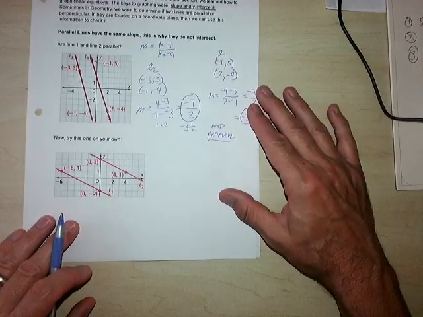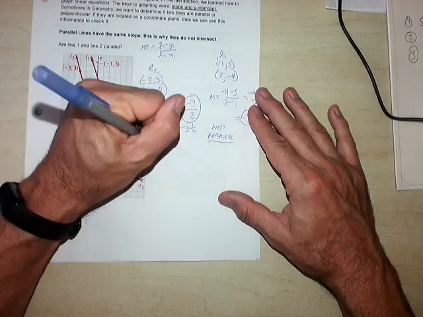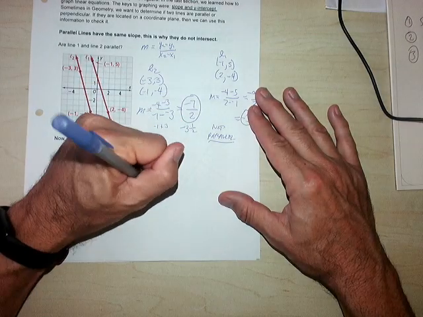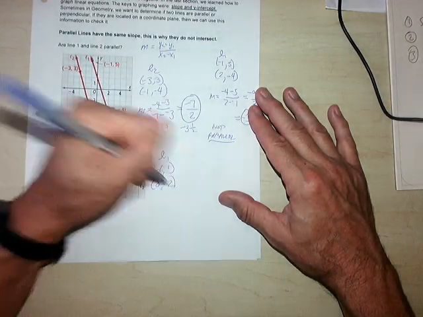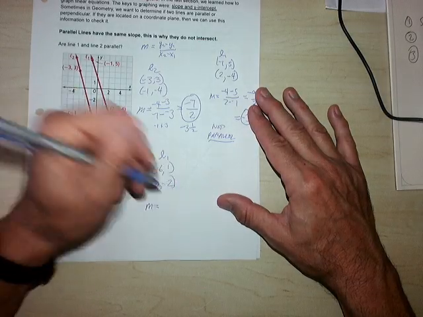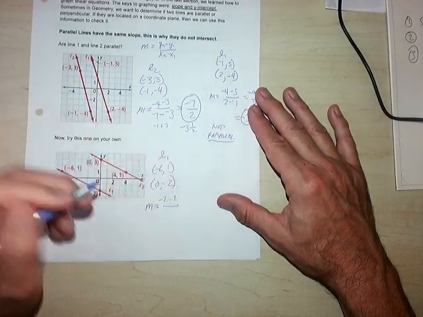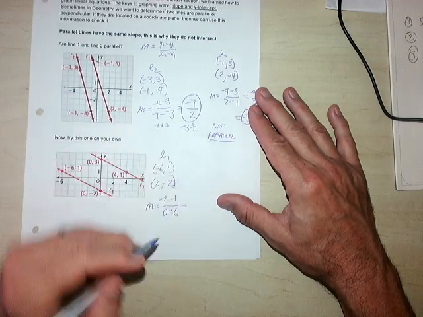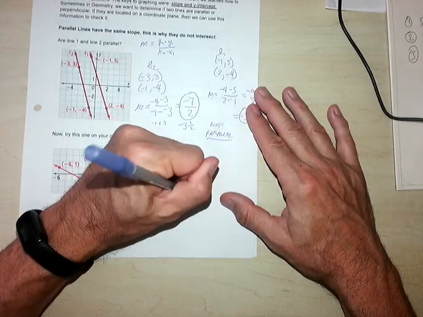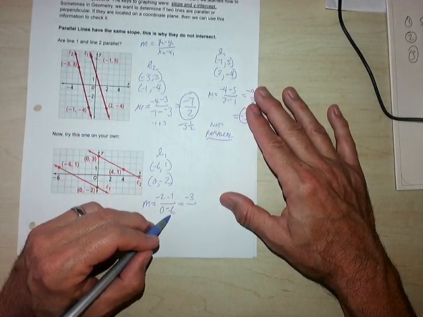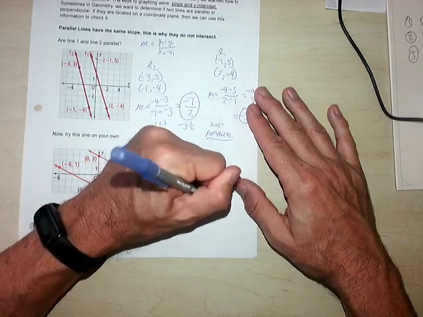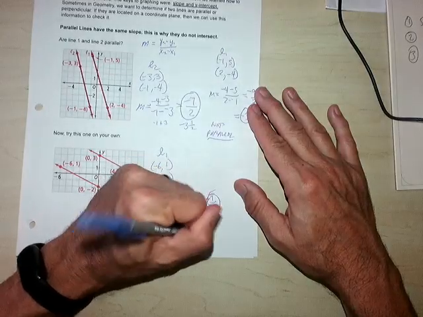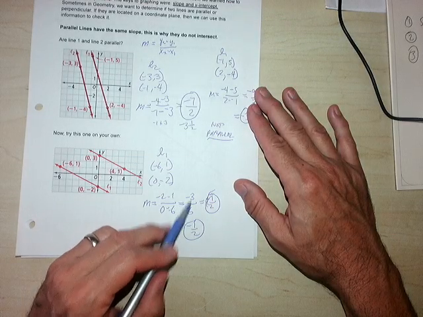Okay, let's look at the next one. Let's start with L1 again. So L1 is (-6, 1) and (0, -2). Okay, so m equals negative 2 minus 1 over 0 minus negative 6. So we have negative 2 minus 1 is a negative 3. We have 0 minus a negative 6 is plus 6. So this is 6. So this becomes negative 1/2, right? Negative 3 divided by 6 is negative 1/2.